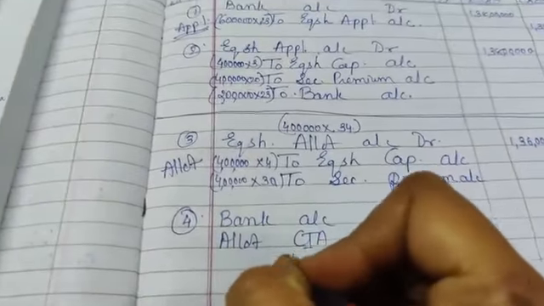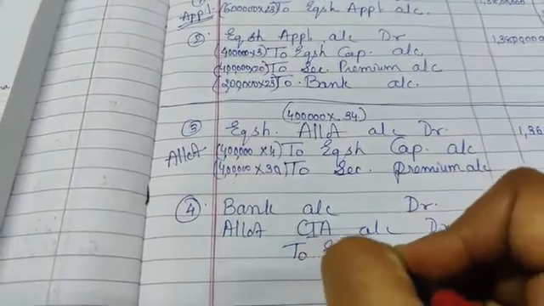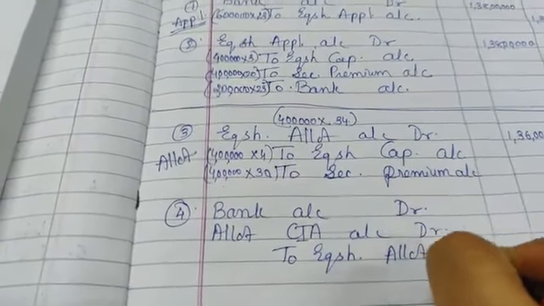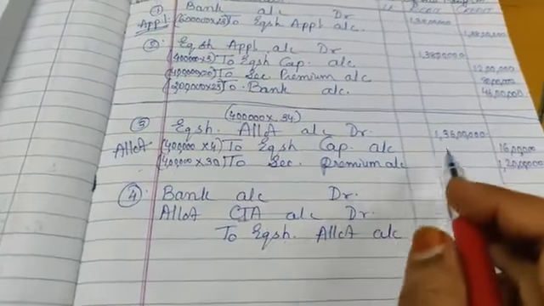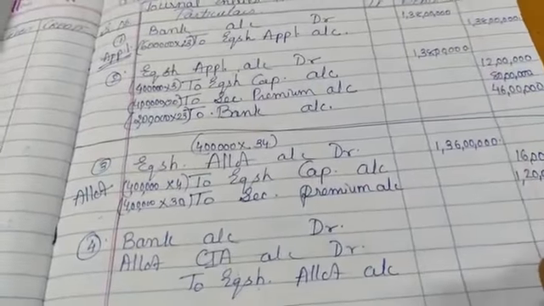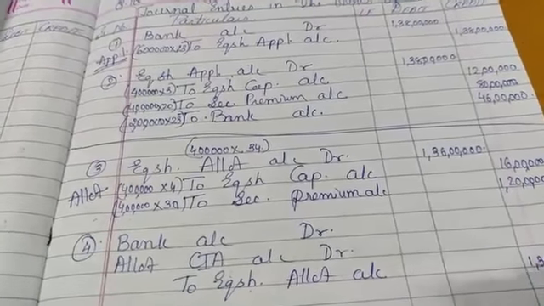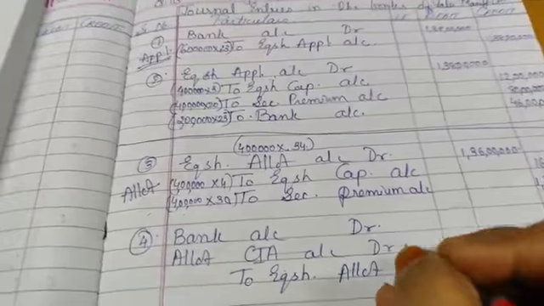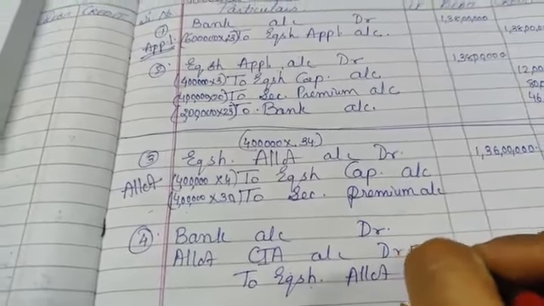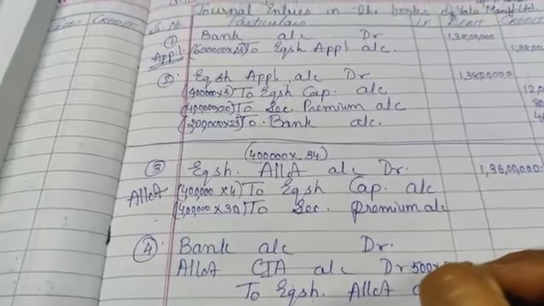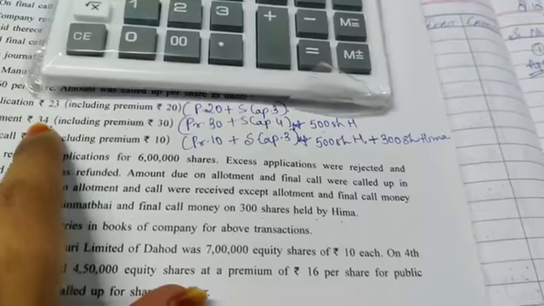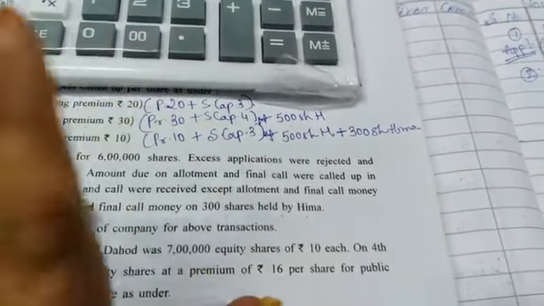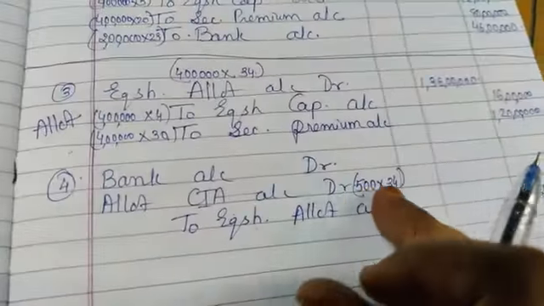To which level? So to equity share allotment account, as this is for allotment. Now allotment to allotment, write down the same, that is 1 crore 36 lakh here. Now here there is arrear of only 500, so 500 multiplied by the total amount. Please take the total amount. Don't take 34. You have to take the total amount because this party is not paying capital and premium both. So 500 into 34.